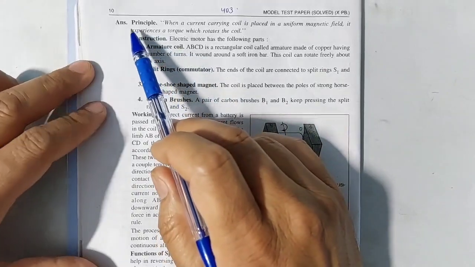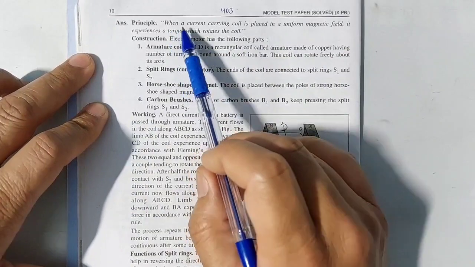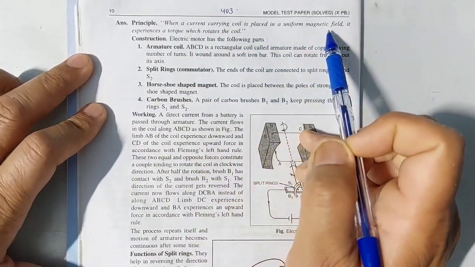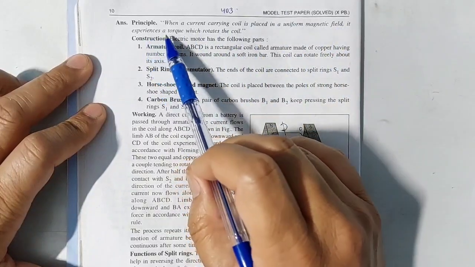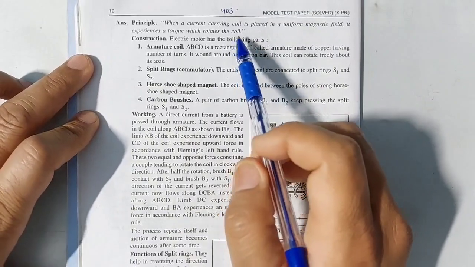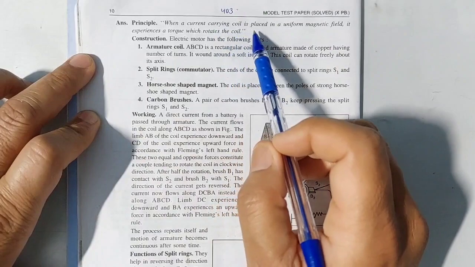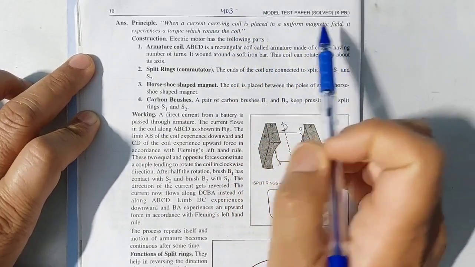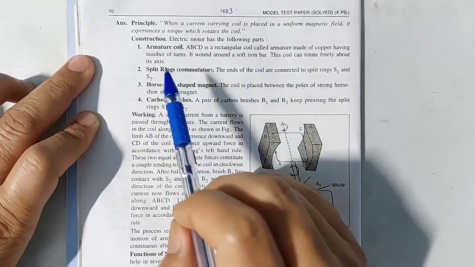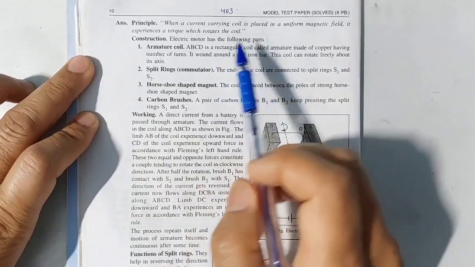Now, electric motor principle. When a current carrying coil is placed in a uniform magnetic field, it experiences a torque which rotates the coil. So this is the principle of electric motor, that when a current carrying coil is placed in a uniform magnetic field, it experiences a torque which rotates the coil. Now construction. Electric motor has the following parts.